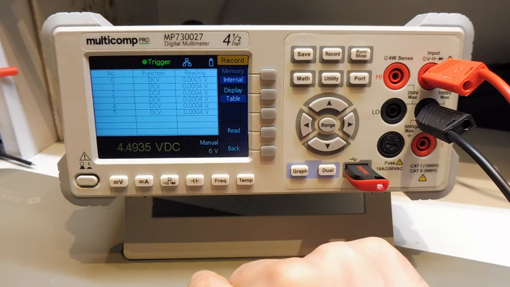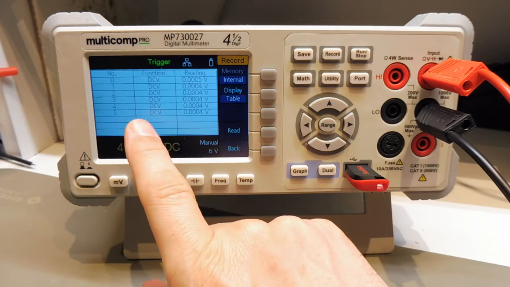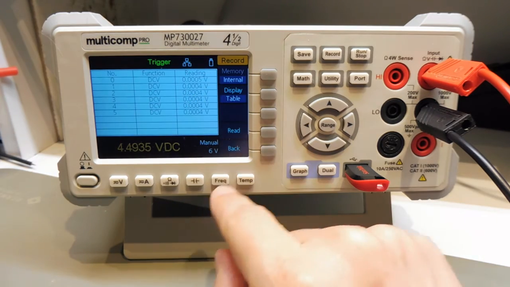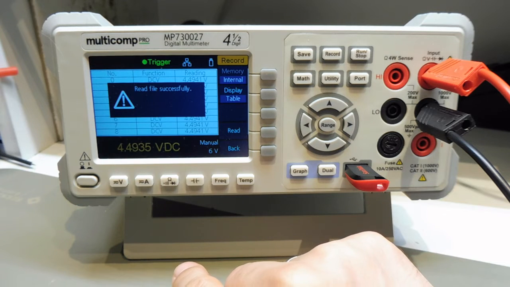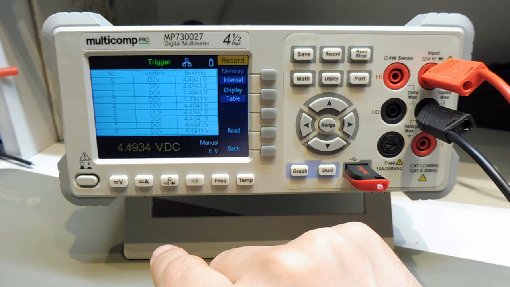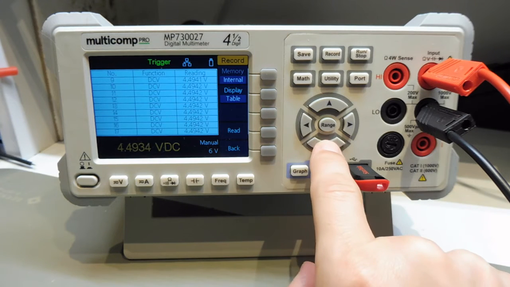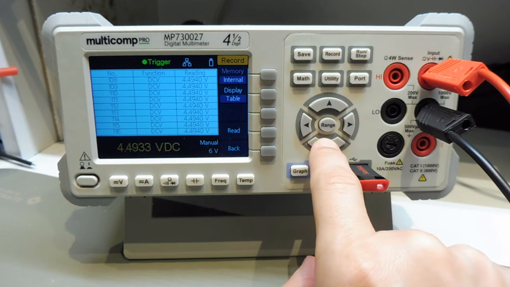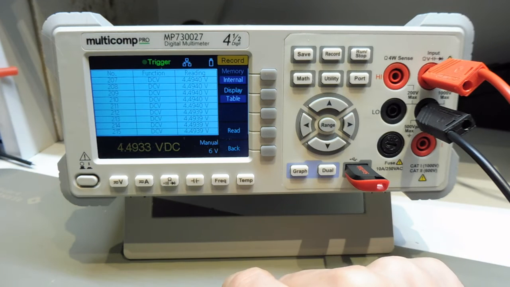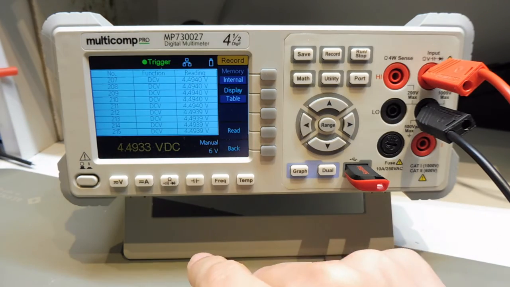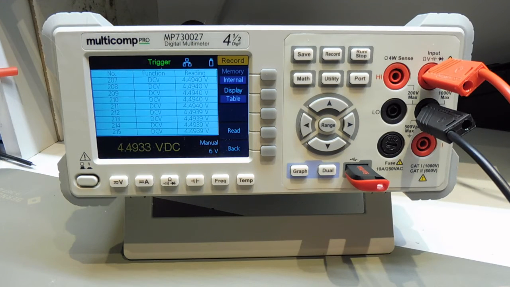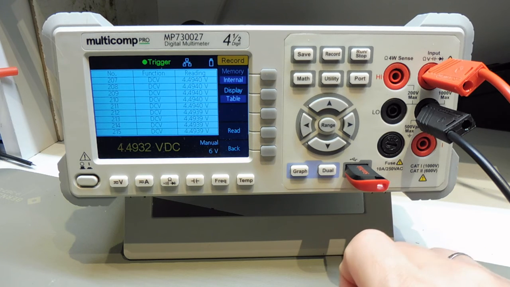And when I go back, you can go to view record, which would show you the ones from the manual recording before, but you can press read and then it reads the file from here, and there you go. You can scroll through all of these values. It was quite fast here. I think you can read 1 or 10 million values for the internal memory. I think for the external it really is just limited to the size of the USB stick that you put in here. So that's something that might come in very handy when you are taking long time measurements.